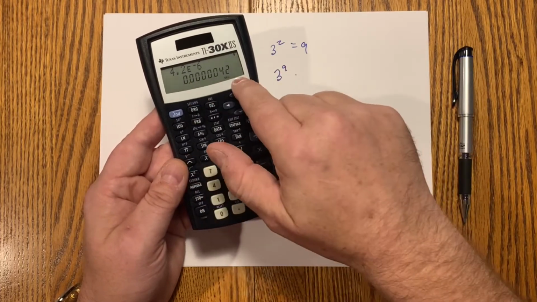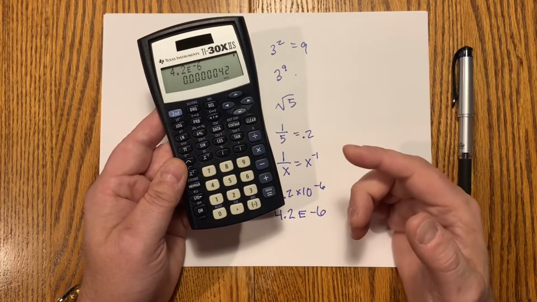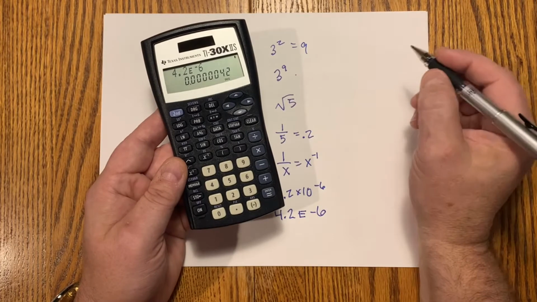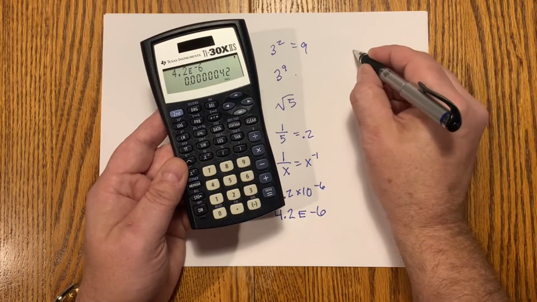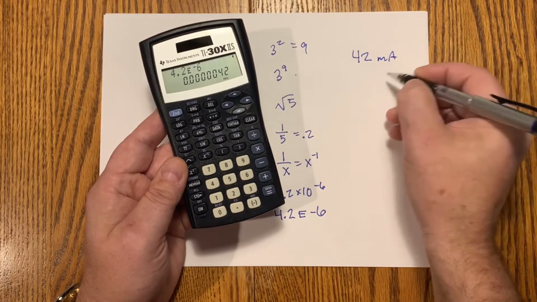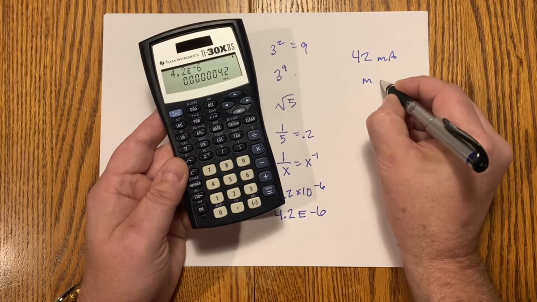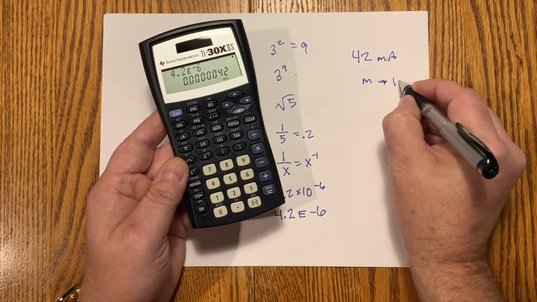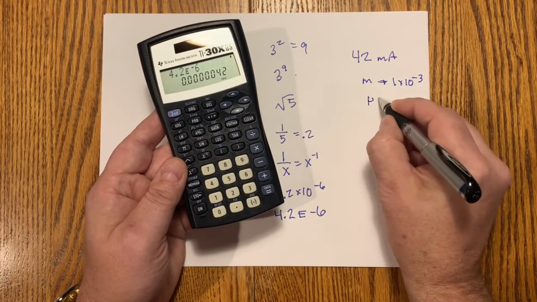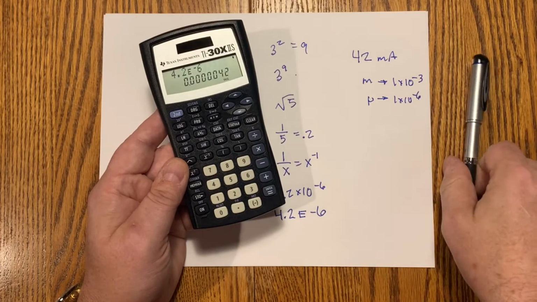Notice it did a little trick there. It shows it in floating point, and sometimes people have difficulty in converting different units. Like if you have 42 milliamps and you want to convert that to amps, if you know that milli is 1 times 10 to the negative 3, and micro is 1 times 10 to the negative 6, and so on, you could type things in like that.